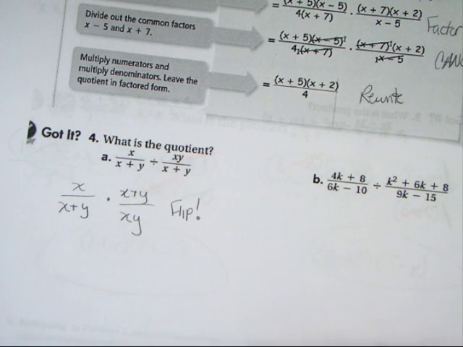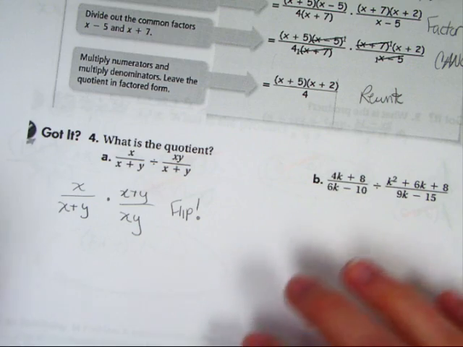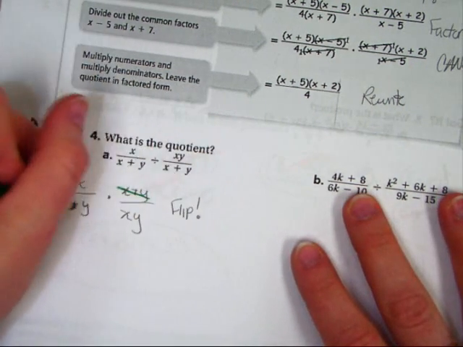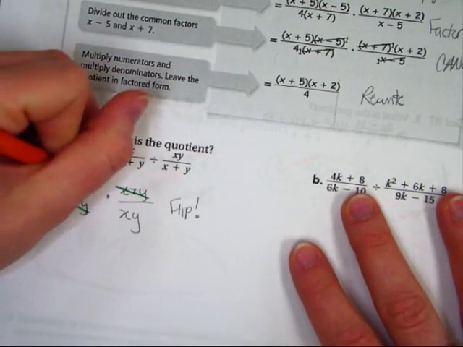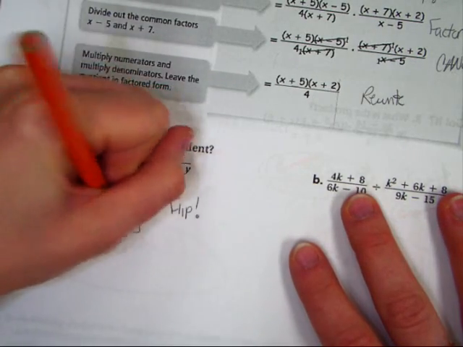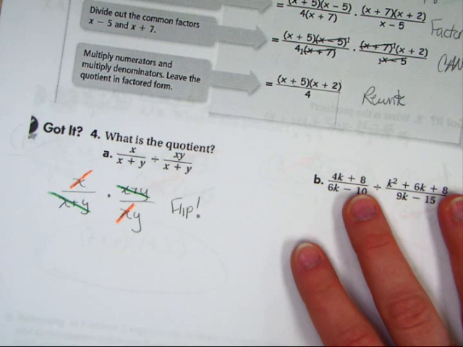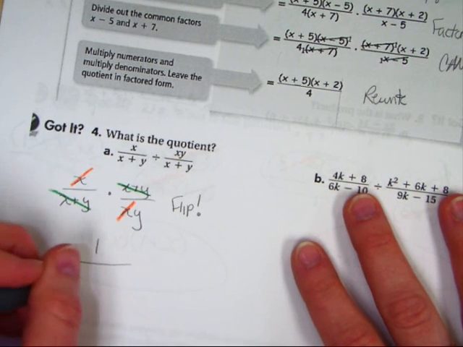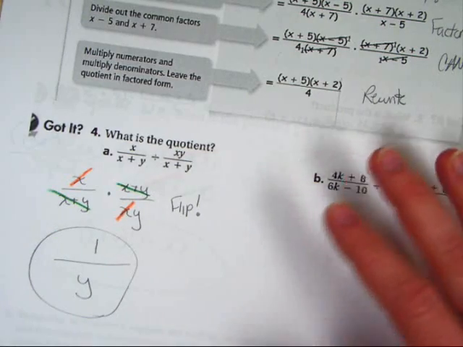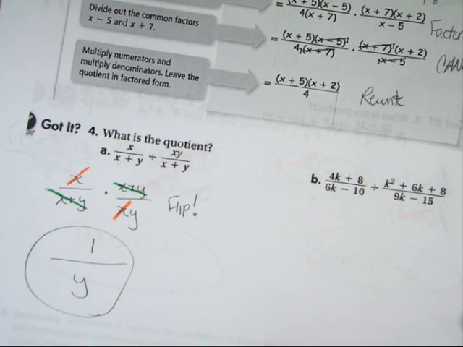Now we need to cancel monomial with monomial, binomial with binomial. There's the binomial, and here's the monomial. X and x. The only thing you have left on the top, don't say 0, you have a 1 left in the top, because you always have something left over, and a y in the bottom.